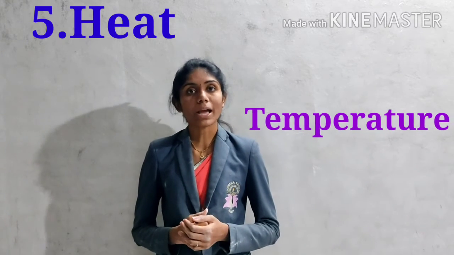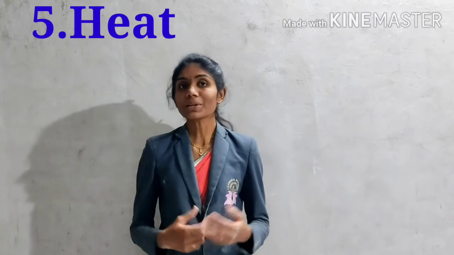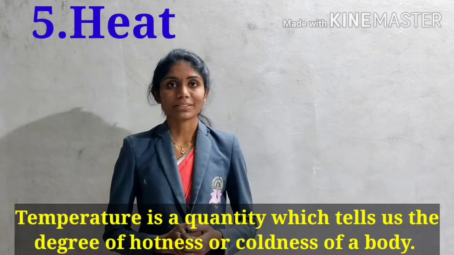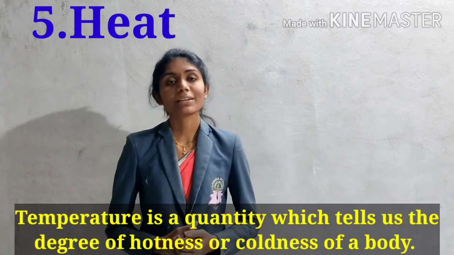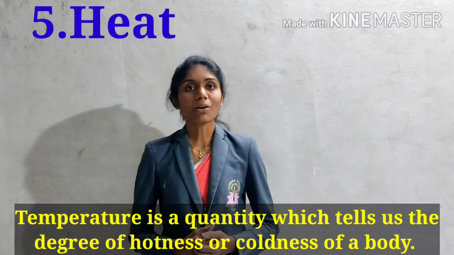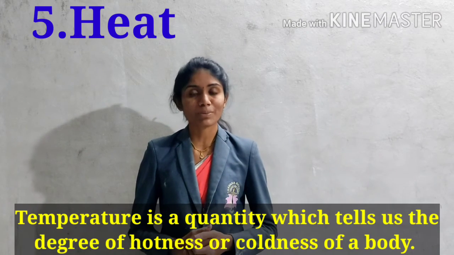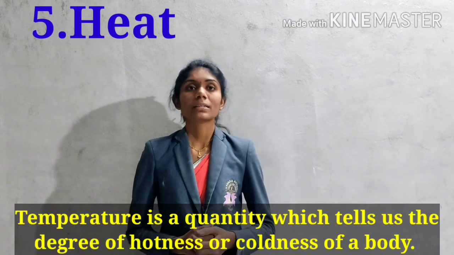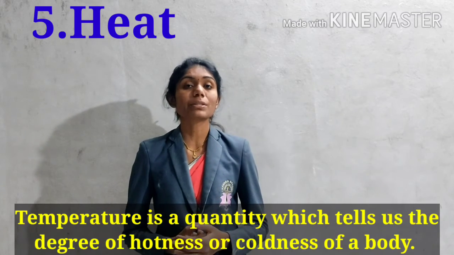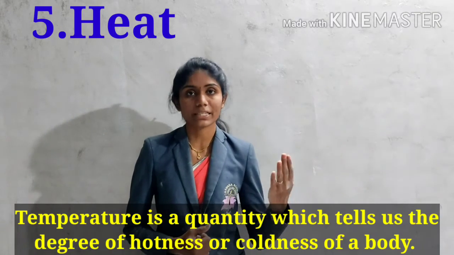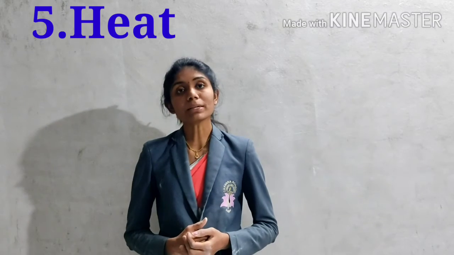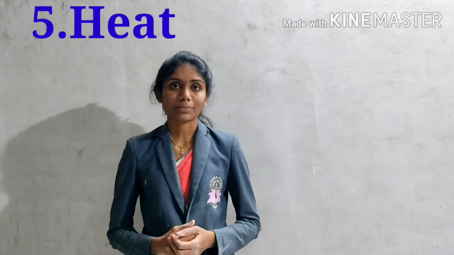So here we need a new term known as temperature. Let's define temperature. Temperature is the quantity which tells us the degree of hotness or coldness of a body. If we heat the body, the temperature will increase, and if we cool the body, the temperature will decrease.